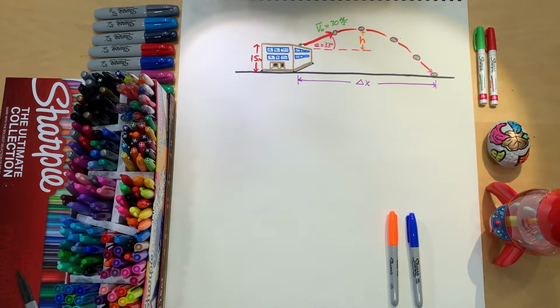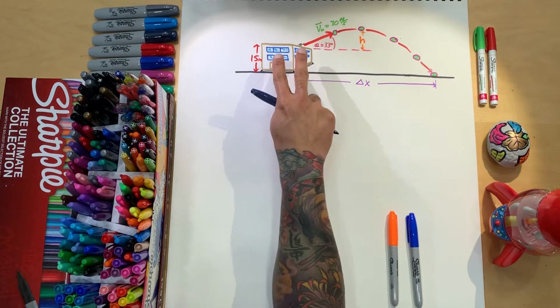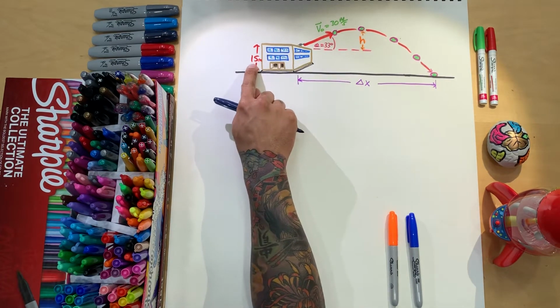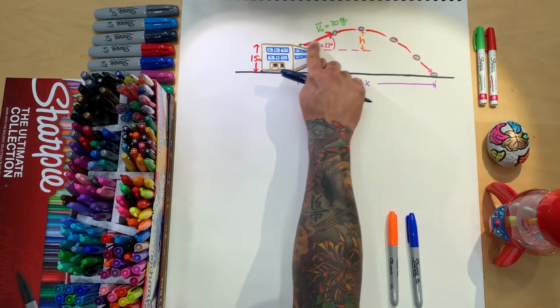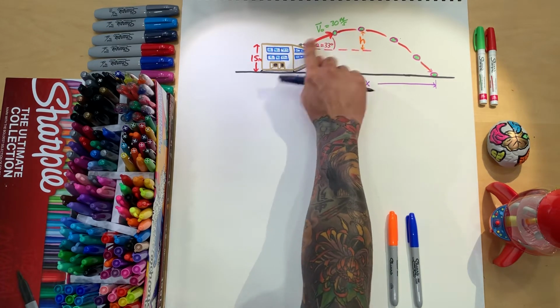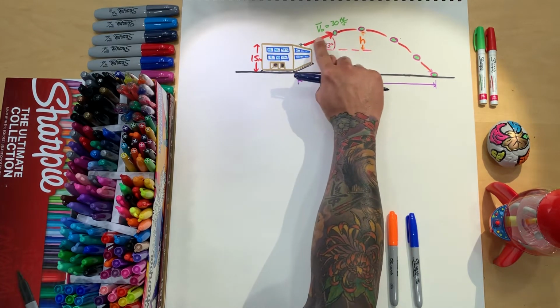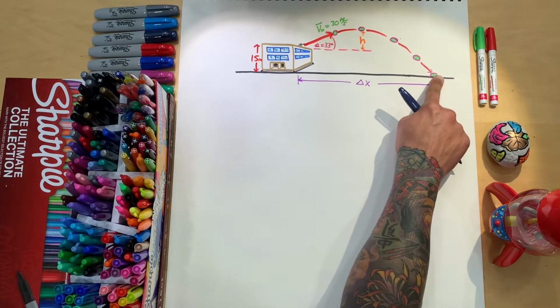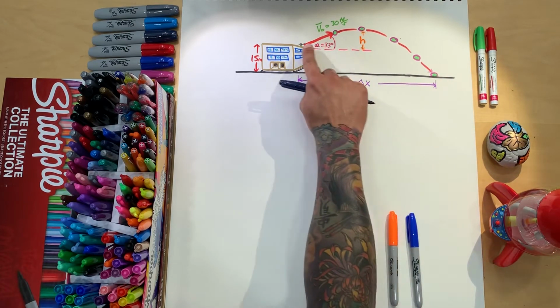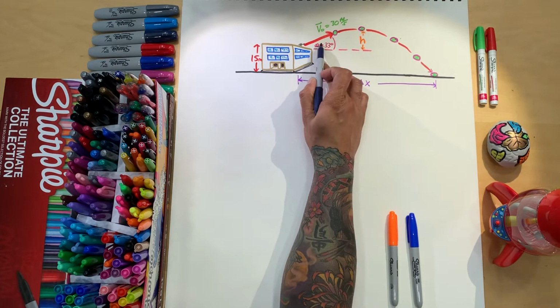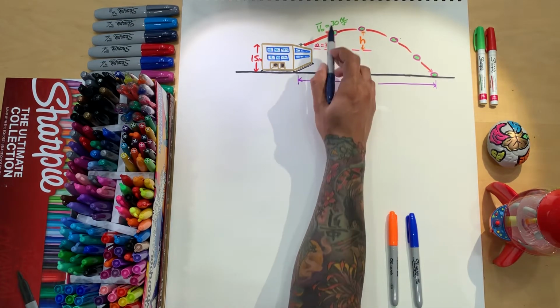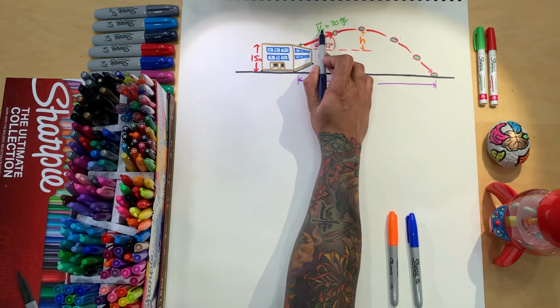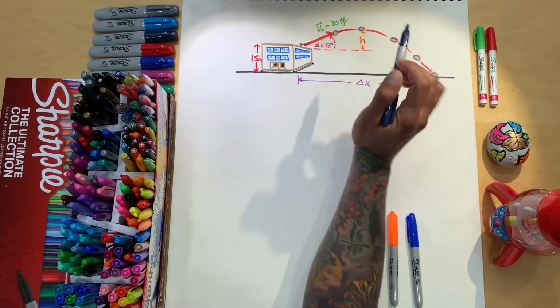All right, so continuing on with exam reviews, we got this scenario. We got a building 15 meters tall and somebody's throwing a ball or something in a parabolic shape all the way until it lands on the floor. The angle that he's throwing it at is 33 degrees above the horizontal, and it's launched with an initial velocity of 30 meters per second.